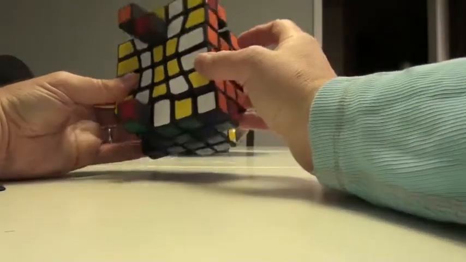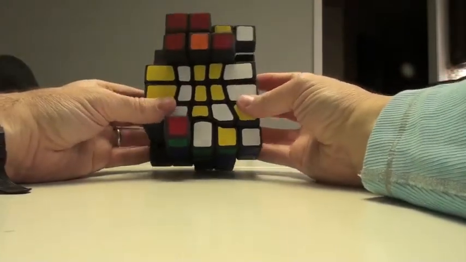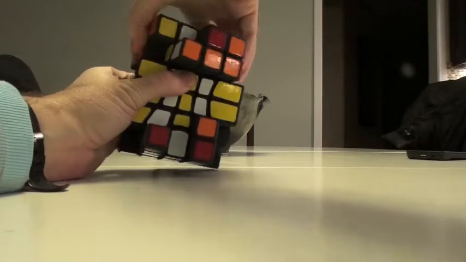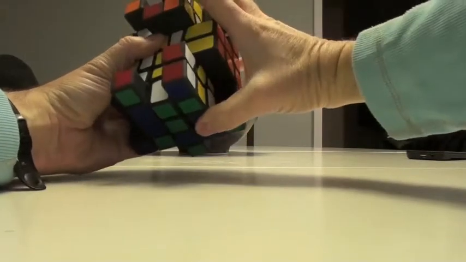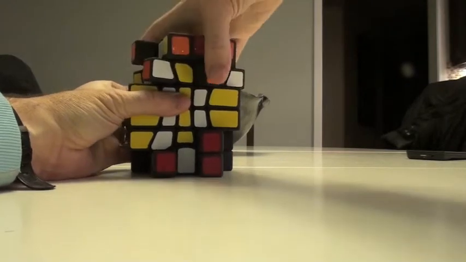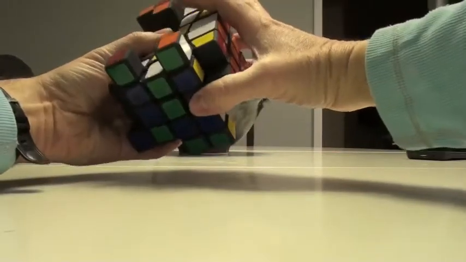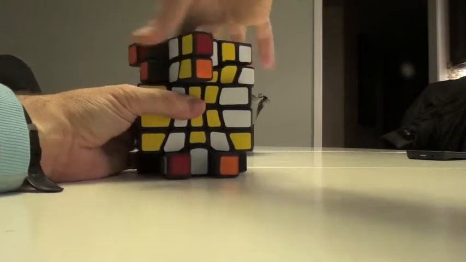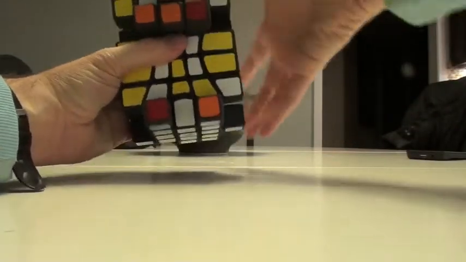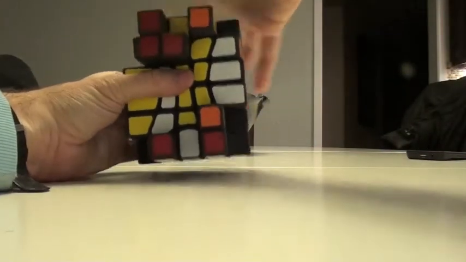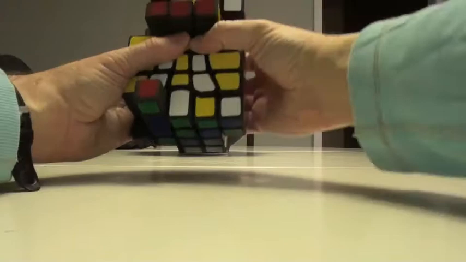So what we're going to have to do is move it into this position here. Move it into this position over here so that we can swap these two and get rid of the parity that we have over here. It's going to be 2R, U, 2R, U, 2R, 2U, 2R, 2U, 2R, U, 2R, UI, and 2R. Okay, so that is placed.